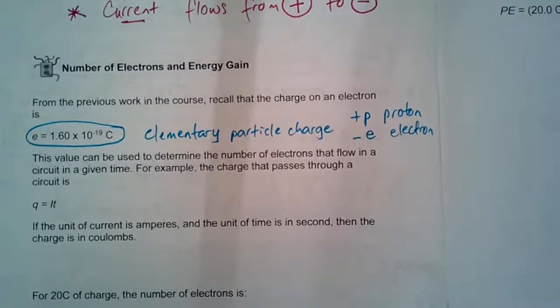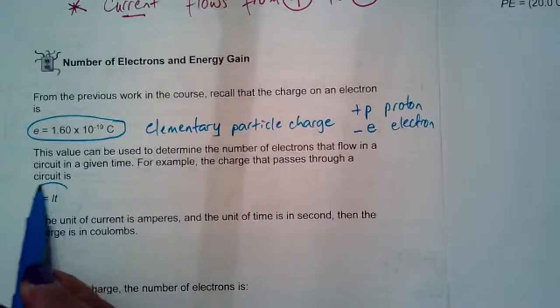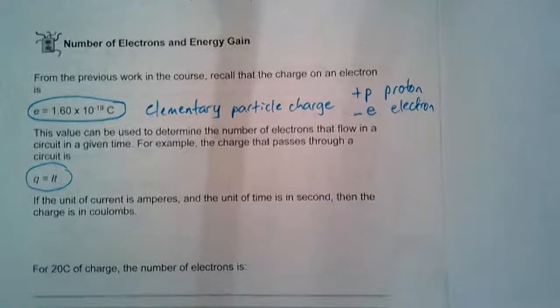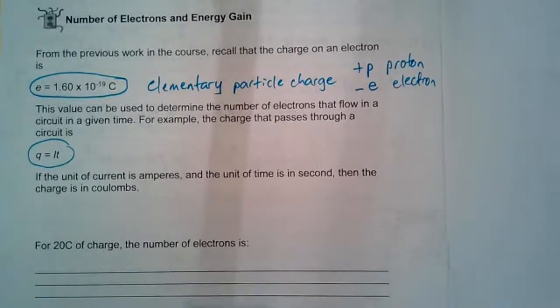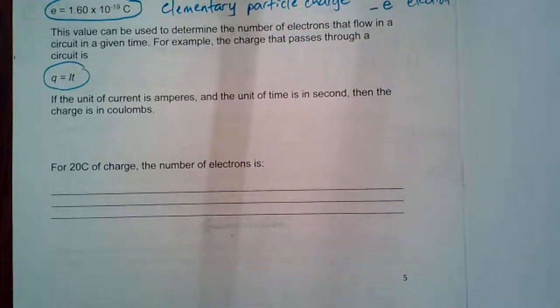So this value can be used to determine the number of electrons that flow in a circuit in a given time. We did this previously. So Q equals current times time, if the unit of current is amps, the unit of time is seconds, and the charge is in coulombs. So for 20 coulombs of charge, we could also find the number of protons, but we're looking at the number of electrons in this case.